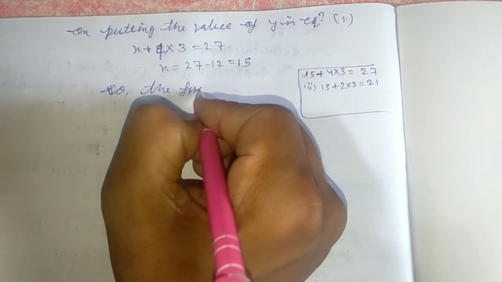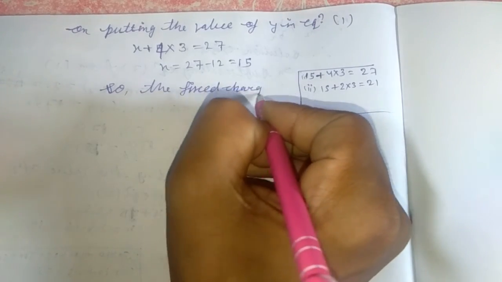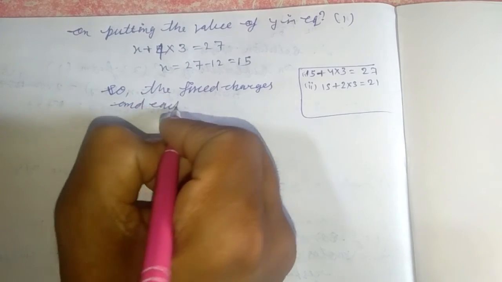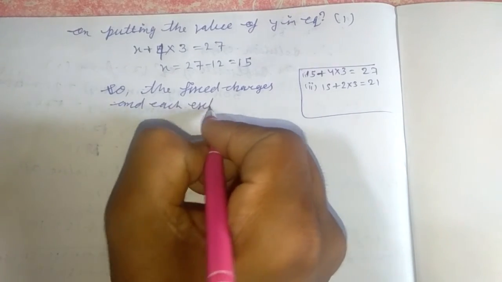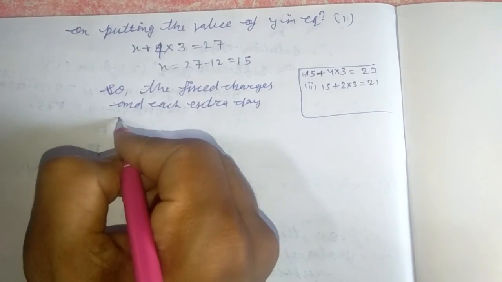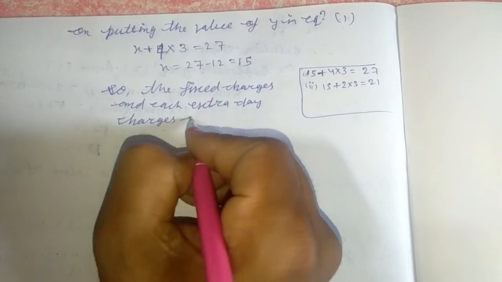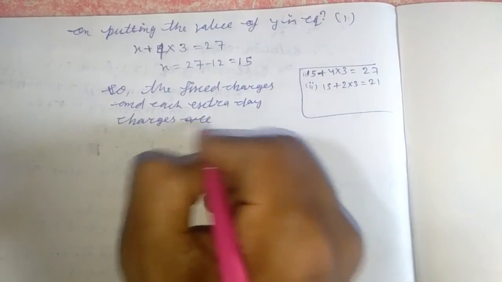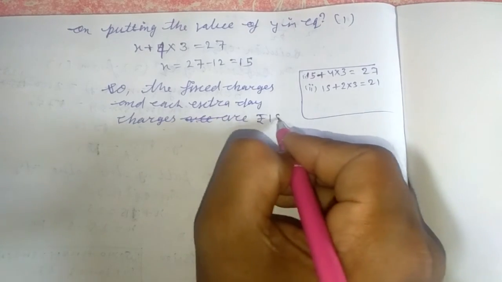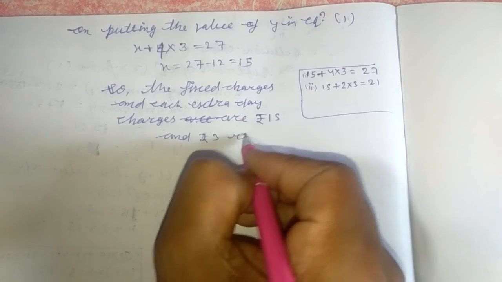So we can say that the fixed charges and each extra day charges are rupees 15 and rupees 3 respectively.